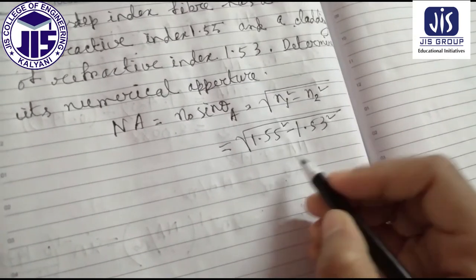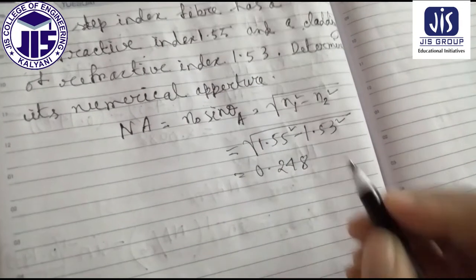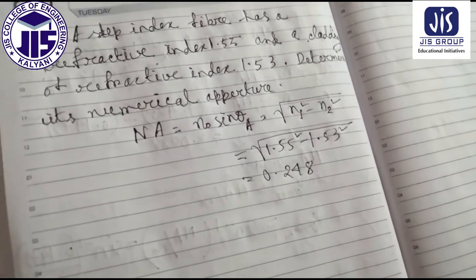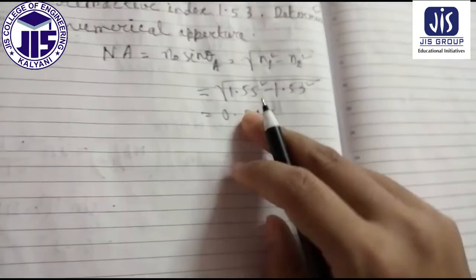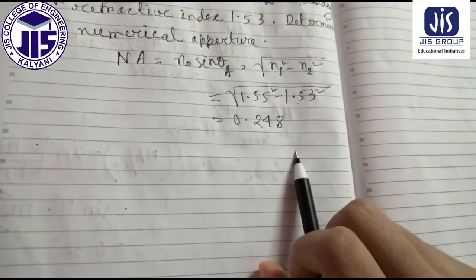Okay, so that will be equal to 0.24 into 8. This is the answer of the numerical aperture. Very easy, you just have to put the values of n1 and n2, then you can get the answer.